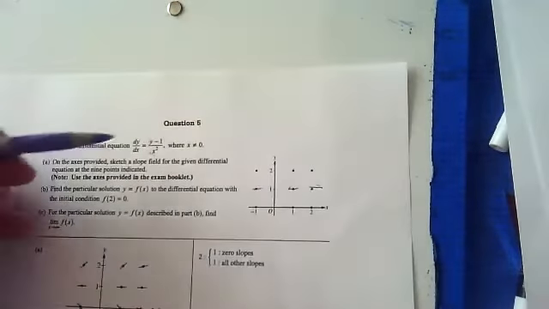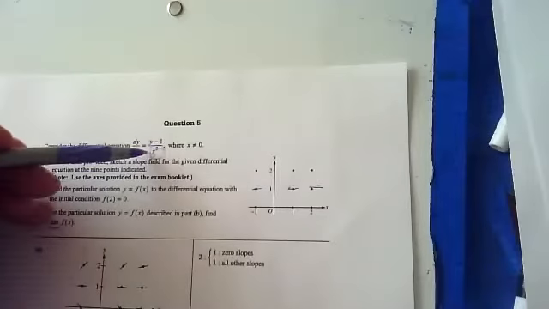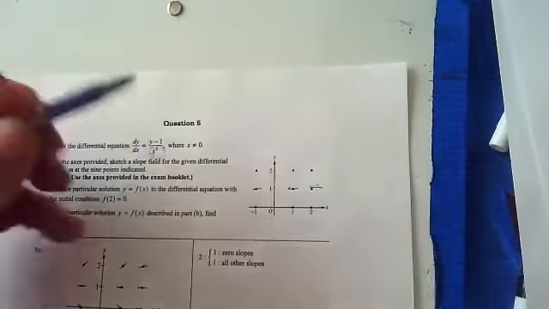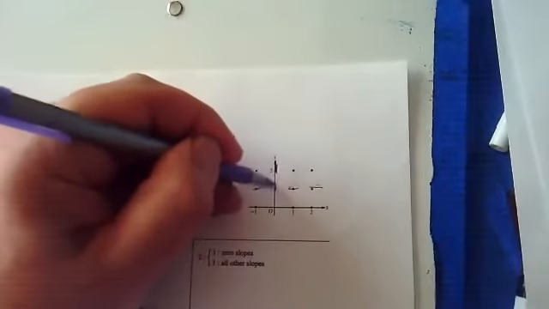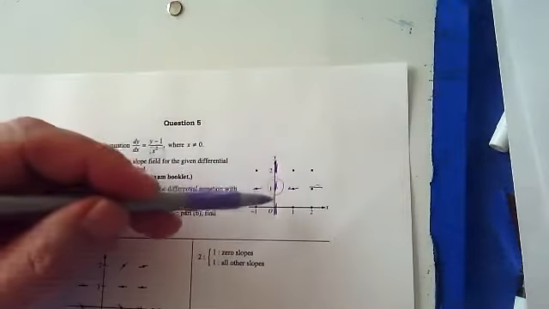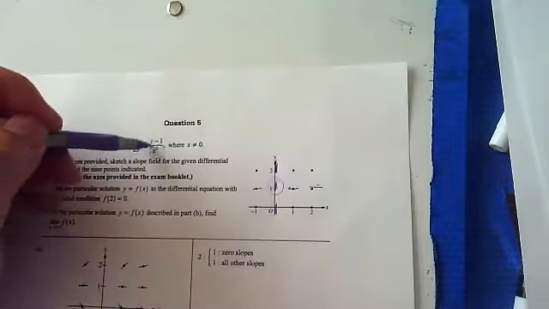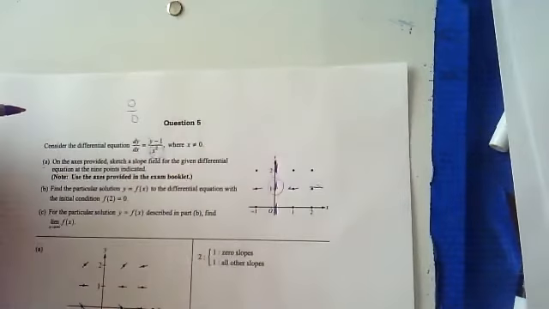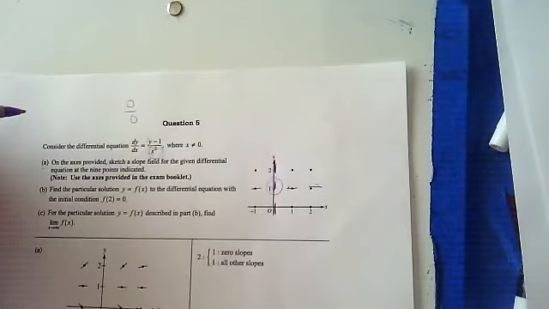Now, when the bottom is equal to 0, I have undefined slopes. And I have undefined slopes at x equals 0. Now, this point here is a very interesting one, and I find it very disturbing. I'm disturbed by it because at the point (0, 1), we've got 0 over 0, and that's our indeterminate form. And I might think, well, should I be using L'Hopital's rule? And the answer is, I don't think so.